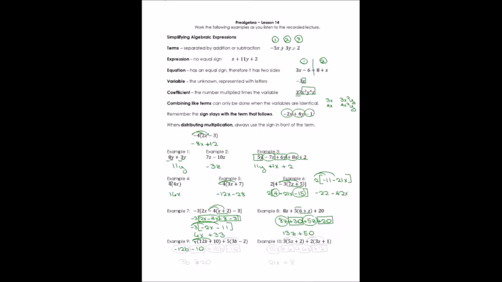I can also distribute the positive 5 that's outside the parentheses for 3b minus 2 by saying 5 times 3b is a positive 15b, and 5 times negative 2 is a negative 10. Now we look for like terms. I see one. I have negative 12b and a positive 15b. Well, that would need to be subtracted and keep the sign of the larger. 15 minus 12 gives me 3b.